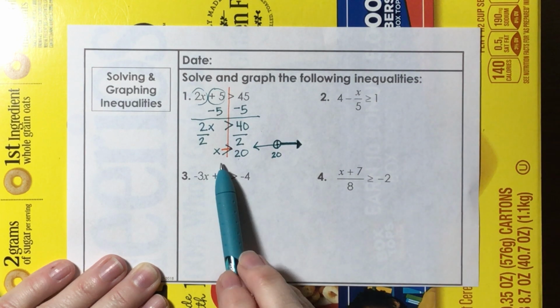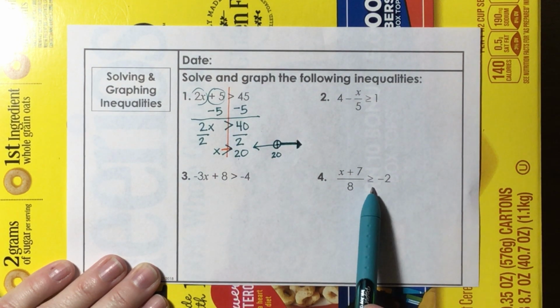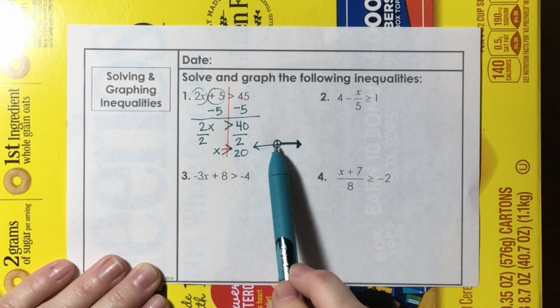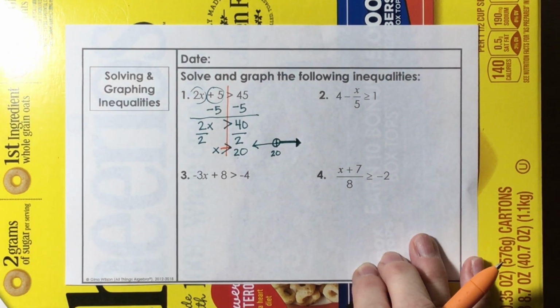Okay, so open circle if it doesn't include it. Later on we'll color some in when we have an equal to sign. So you have greater than and equal to. We'll color that in. It'll be solid. That means it does include the number. Okay, so let's go ahead and look at this next one.